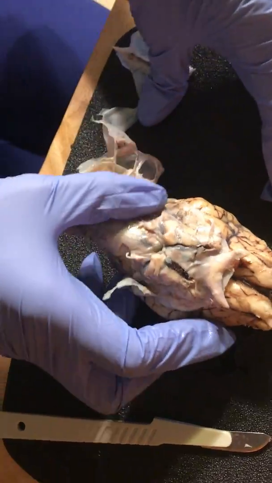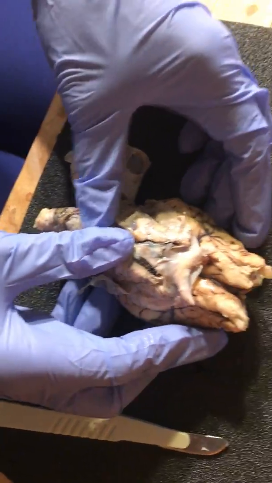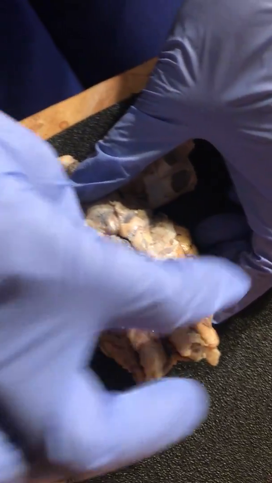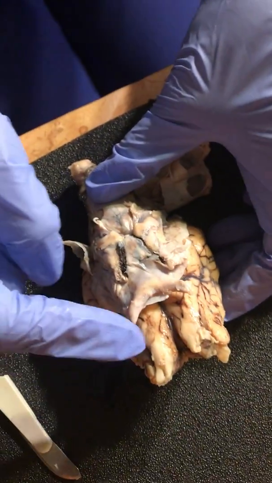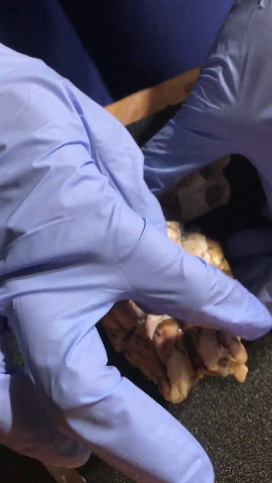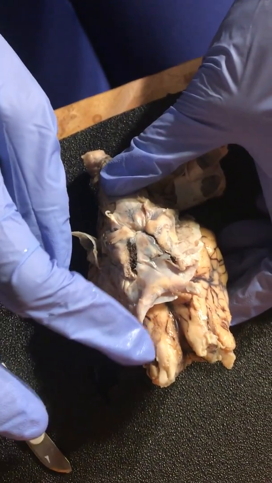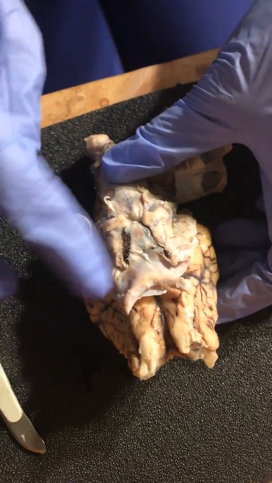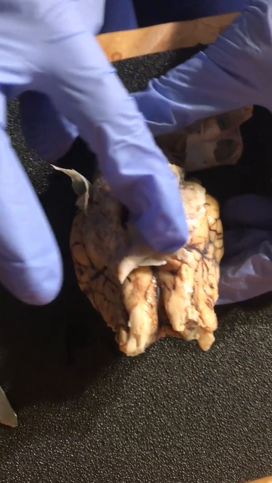Okay. So the tip here is going to actually be the optic nerve, and that's located in the back of the eye. And then the optic chiasma is this X shape that you see here.